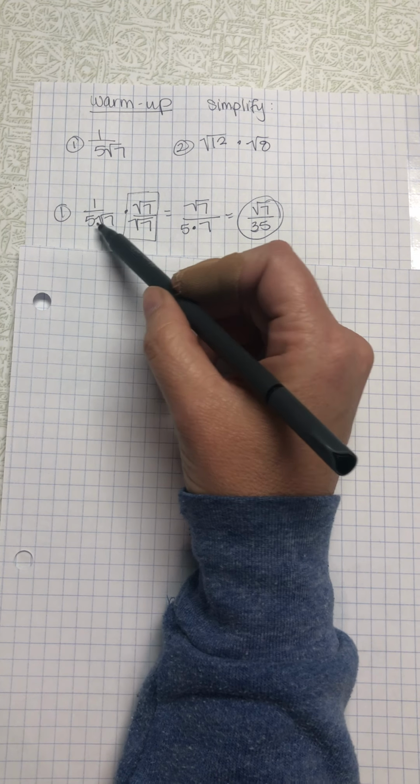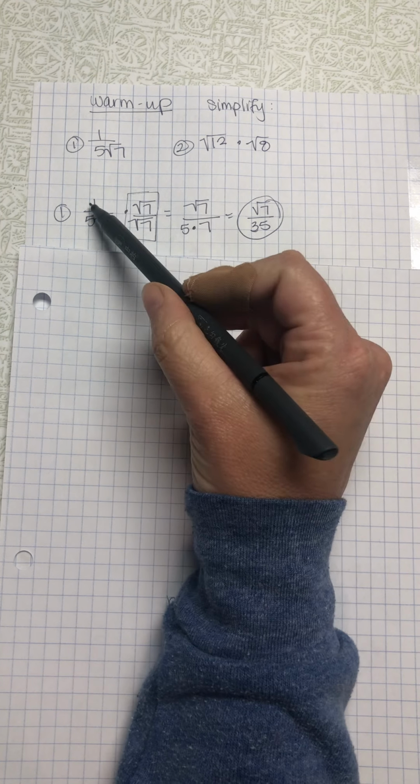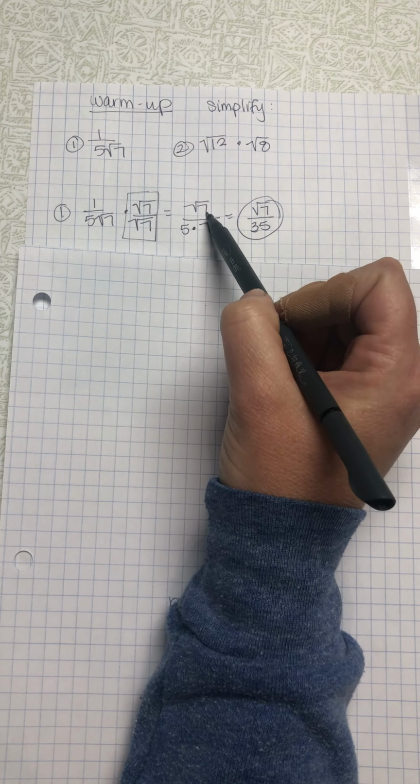So we just leave it, right? So the 5 bounces over. And the square root of 7 times the square root of 7 gives us a regular 7, right? That's the square root of 49. And then on the top, 1 times the square root of 7 gives us the square root of 7. So our final answer is the square root of 7 over 35.